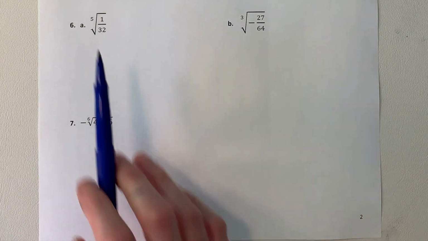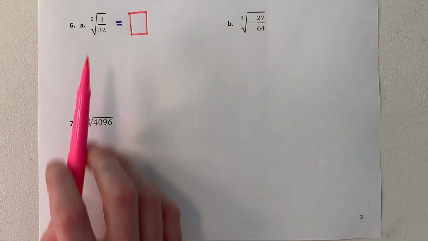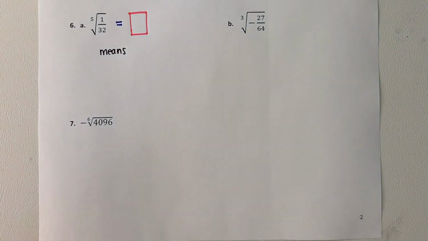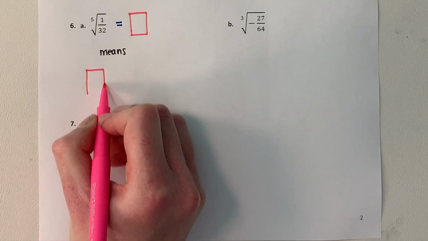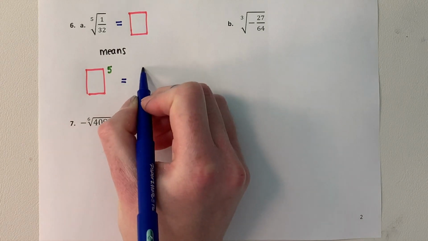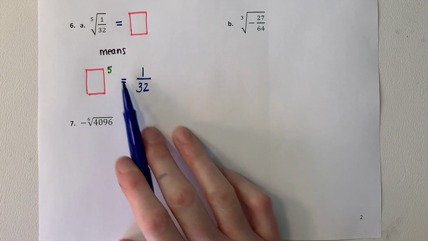We're trying to determine what is the 5th root of 1 over 32. Well, we can say that if the 5th root of 1 over 32 is equal to some answer, this means that we should be able to take that answer and raise it to the 5th power to get the radicand 1 over 32.